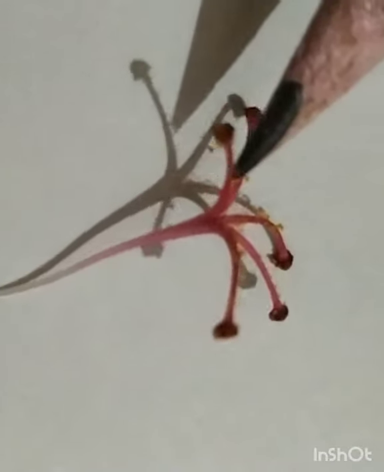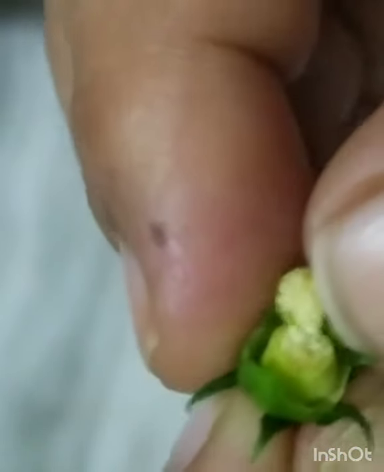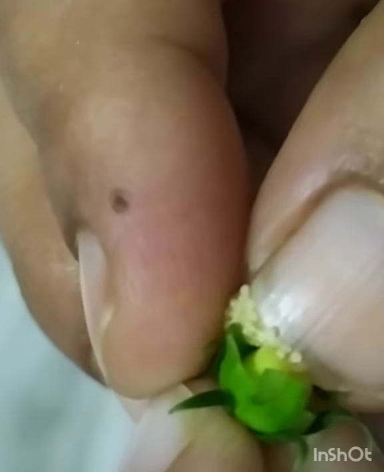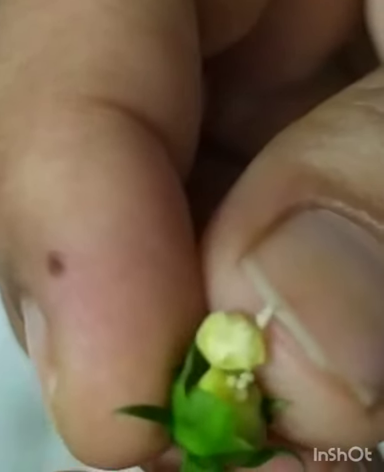Then pistil. This is the stigma. This long structure present at the center that looks like a tube, it is the style that carries pollen grain. And at the end, the swollen structure is the ovary of the flower. See here, this is the ovary of the flower. When you cut the ovary of the flower, you will see that there are very small rounded structures present inside the ovary. These ball-like structures are the ovules. They form seeds.